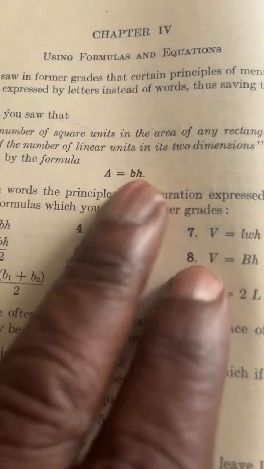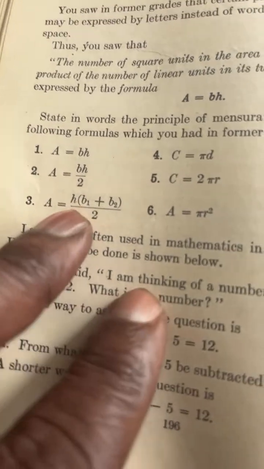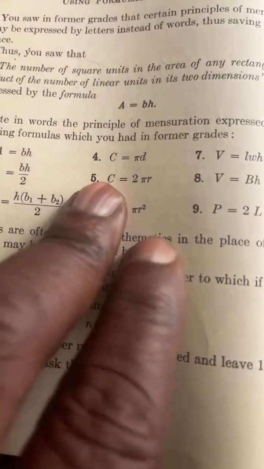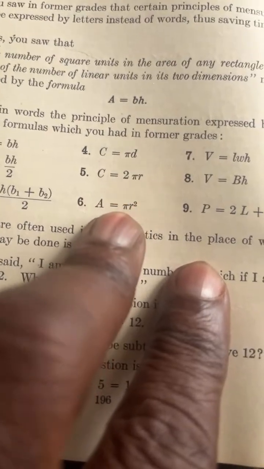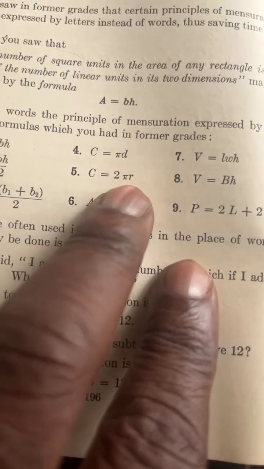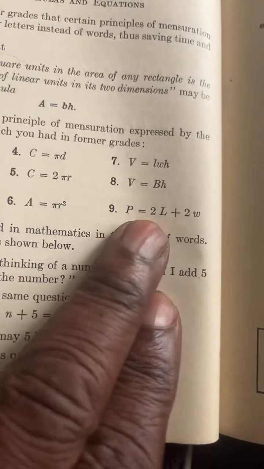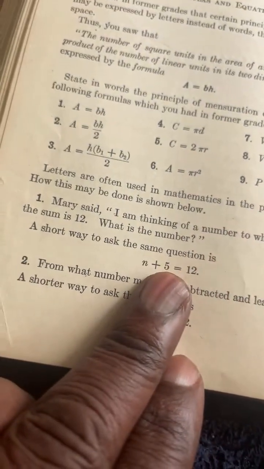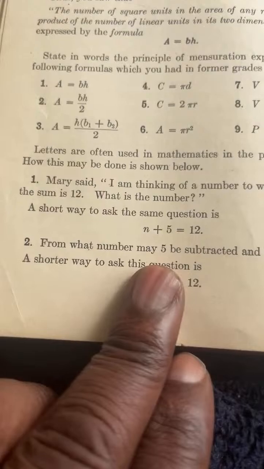Area equals base times height. All these variations of the formula. C equals pi times d, that's a circle. Circumference equals 2 times pi times radius. Now, this is 8th grade. You don't get this till college, and even most courses are not going to cover this type of mathematics. They want to keep you dumb.